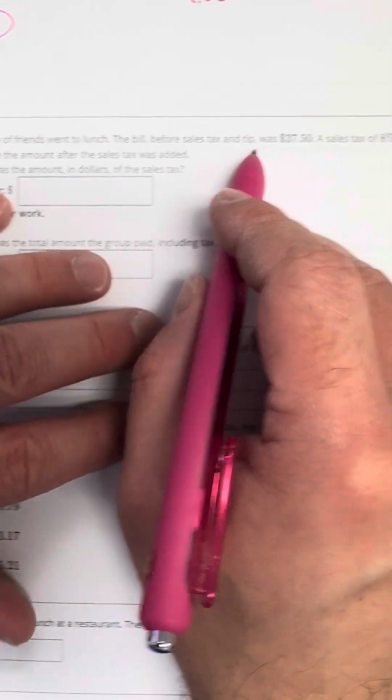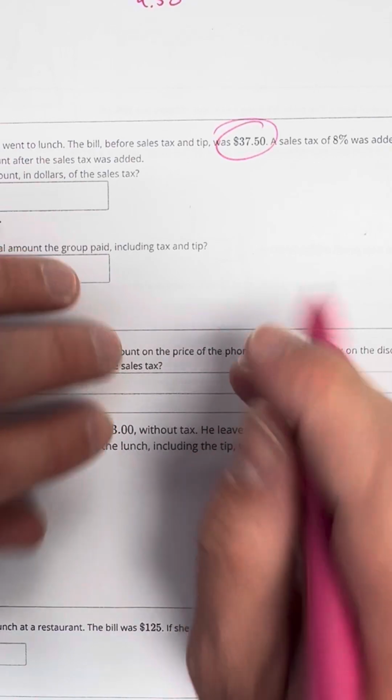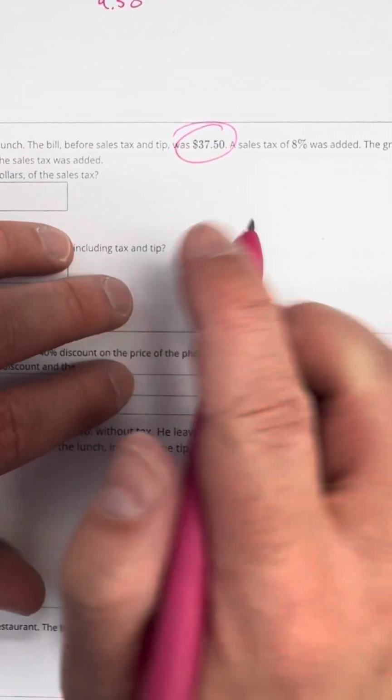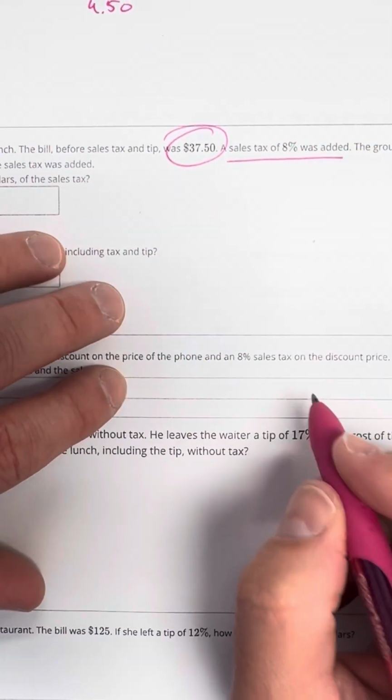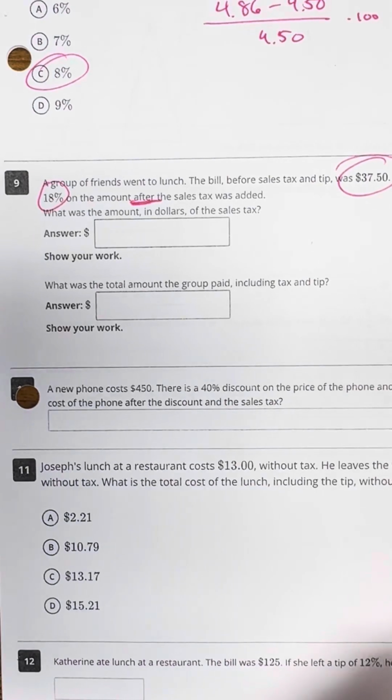The bill before sales tax and tip was $37.50. Okay, $37.50 was how much the food cost. Nothing else. That's just how much the food cost. Sales tax of 8% was added. The group then tipped 18% on the amount after the sales tax was added.